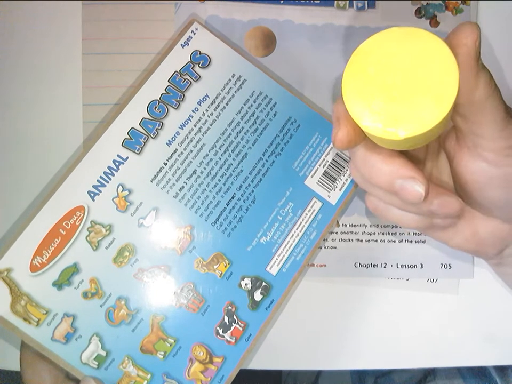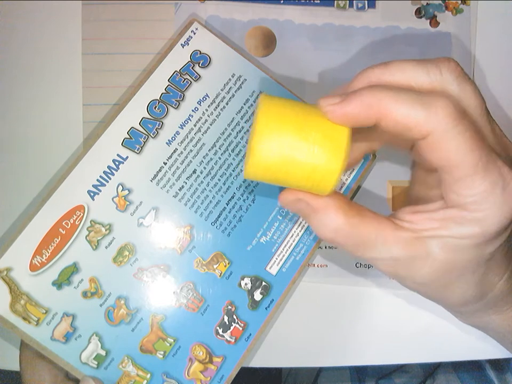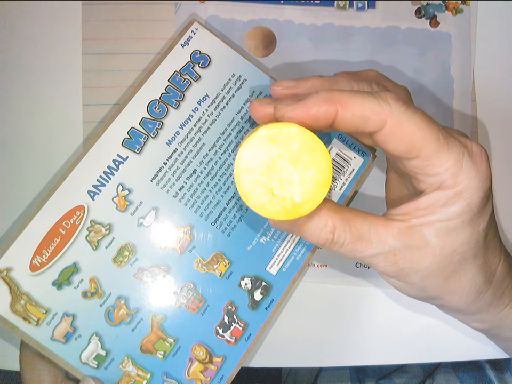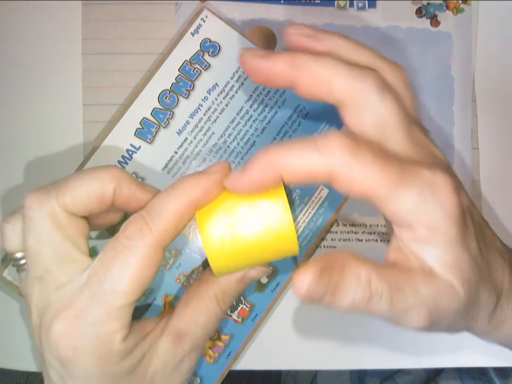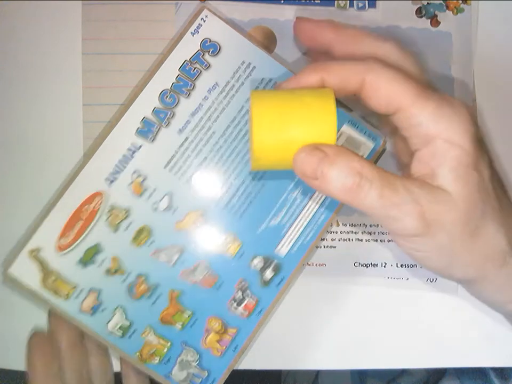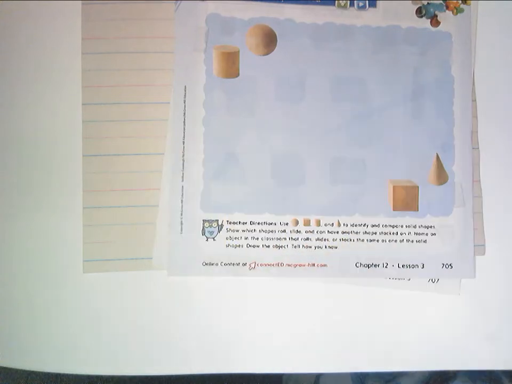Let's do it again. Why does it roll on this side and not this side? It rolls on this side because this side is rounded. See how it's rounded? And if something is rounded, it rolls.